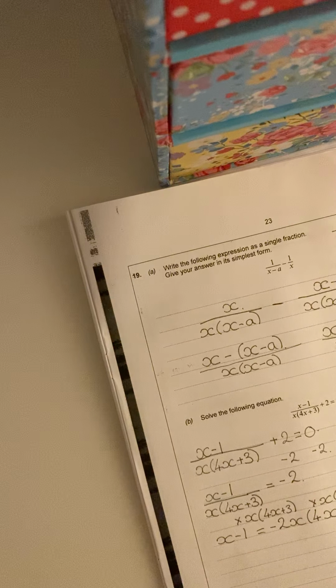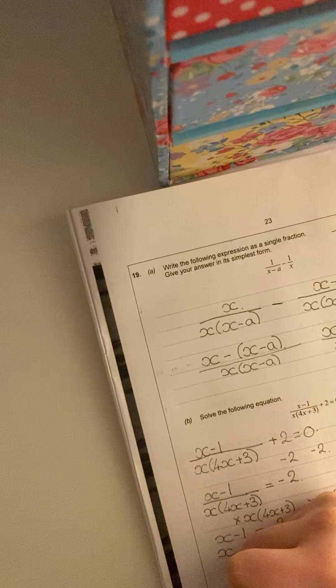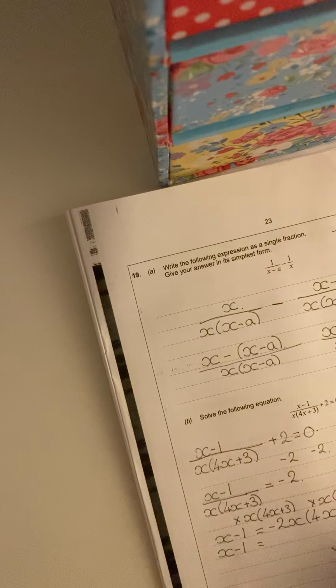Okay, so now I don't have the fraction. I want to expand these brackets. So I've got x minus 1 is equal to minus 8x squared minus 6x. This is now starting to look a little bit like a quadratic.